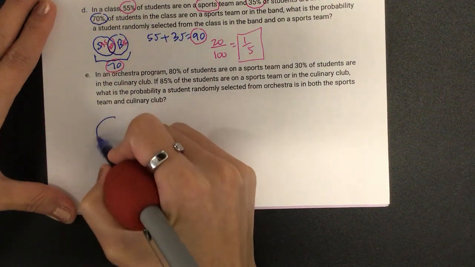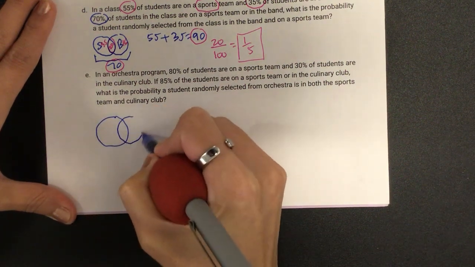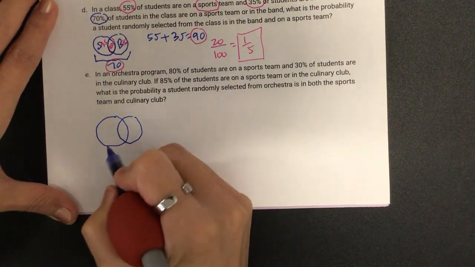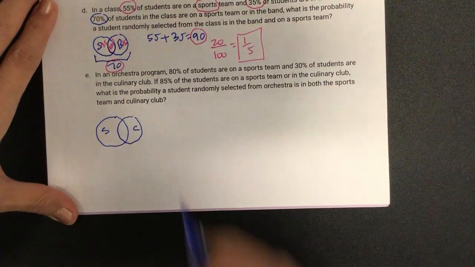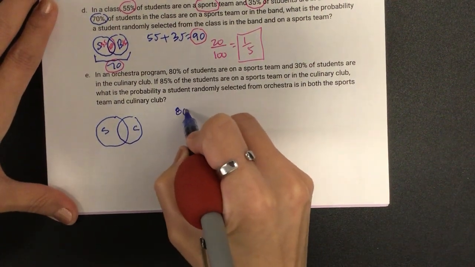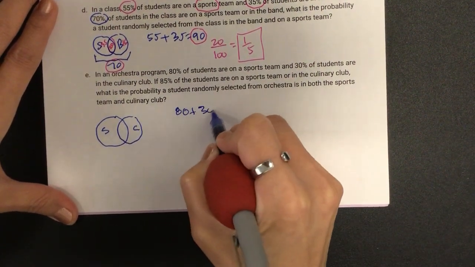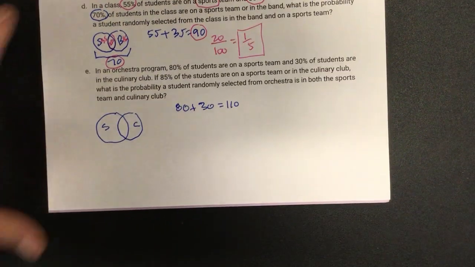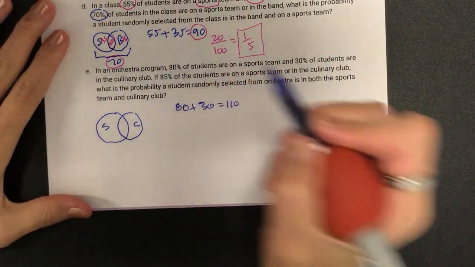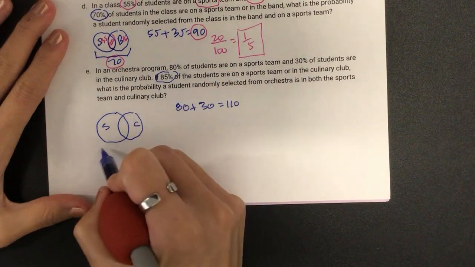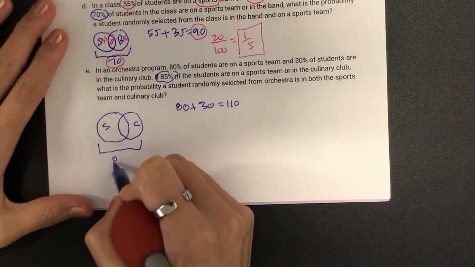Okay, let's do our Venn diagram again. So we have 80 in sports, 30 in culinary. I want to figure out how many individual activities. 80 plus 30 is 110. Does that mean that's 110 students or that many activities? That many individual activities. Somebody might be doubled up. But we know together 85% is going to happen. So 85 students is what I want to look at.